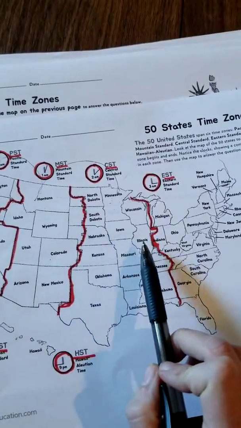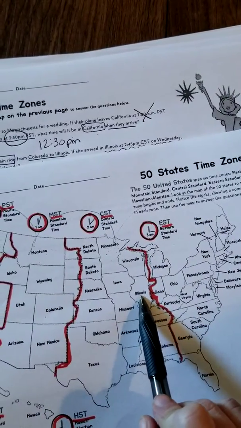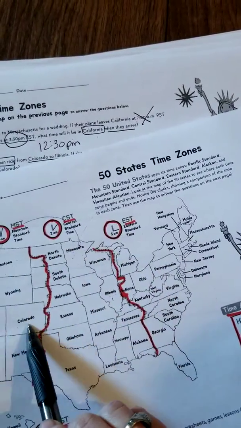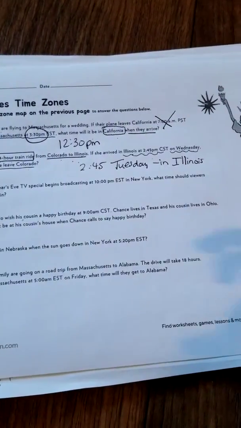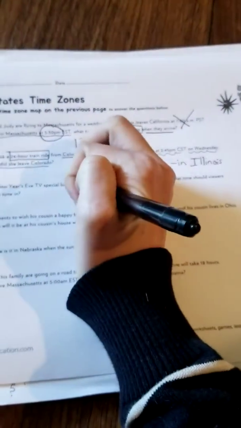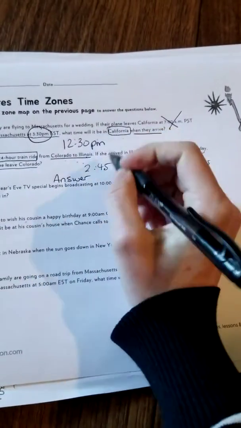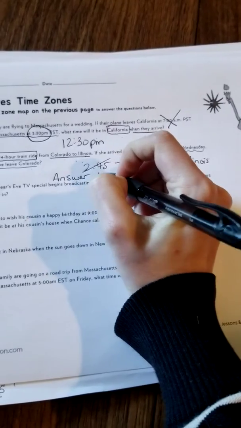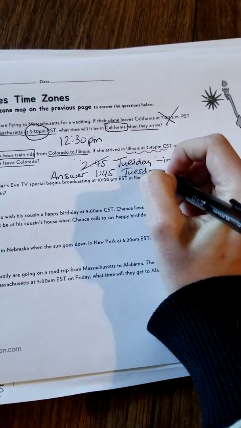Okay, all right, so let's see if it was 2:45 on Tuesday in Illinois, it would now be 1:45 on Tuesday in Colorado that the train had left. So my answer is not 2:45. It's actually going to be 1:45 on Tuesday.